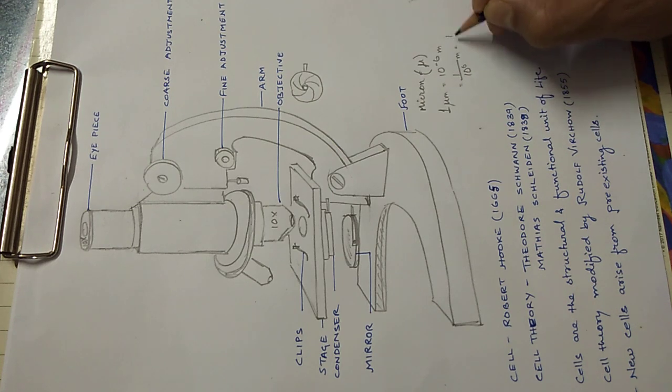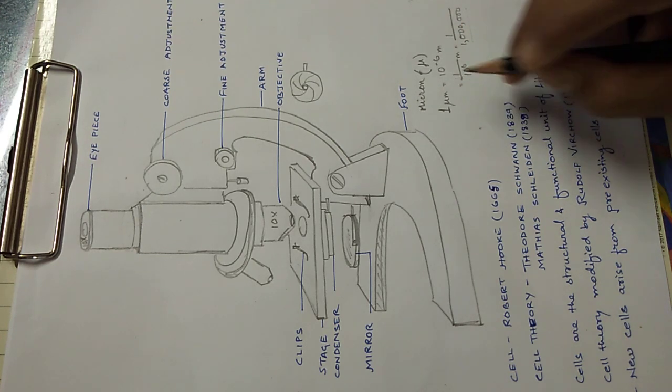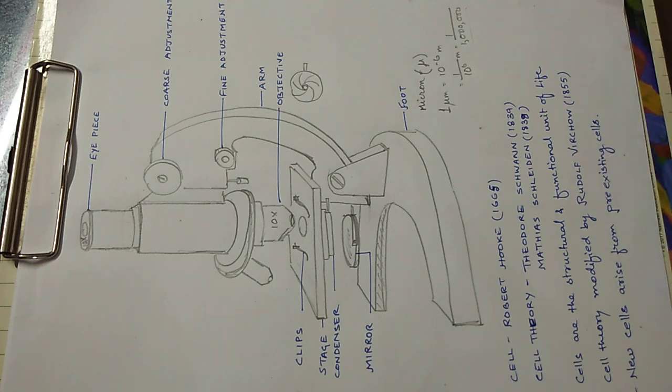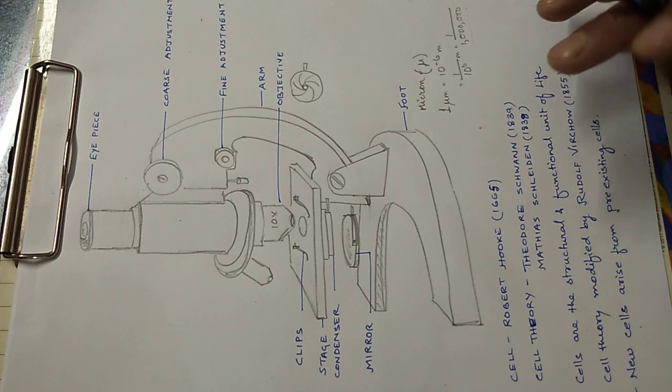1 by 10 to the power 6 means, if we divide 1 meter into 1 million parts, out of 1 million parts, 1 part will be 1 micrometer. So small is the unit of measurement used for measuring the dimensions of a cell. So that is how the size of a cell is measured.